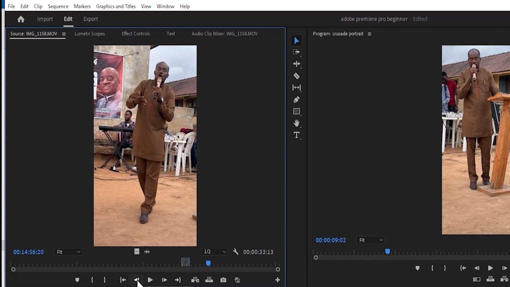You can use this back arrow to move back one frame and hit I on your keyboard.